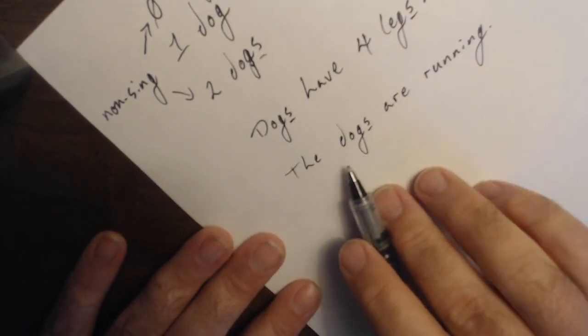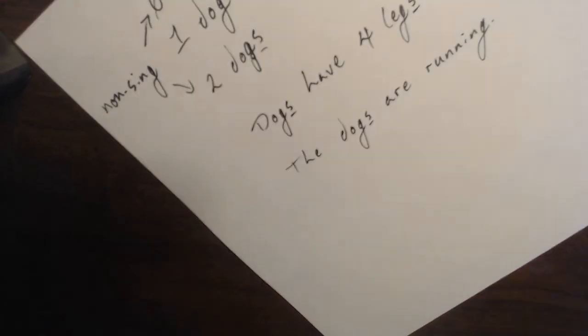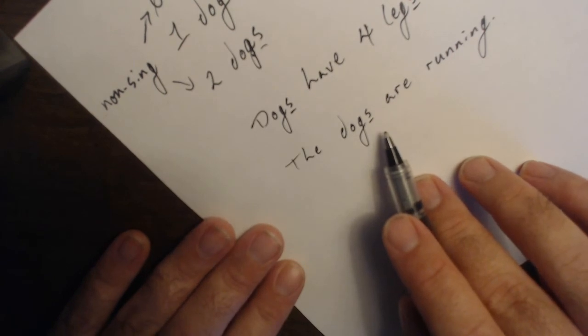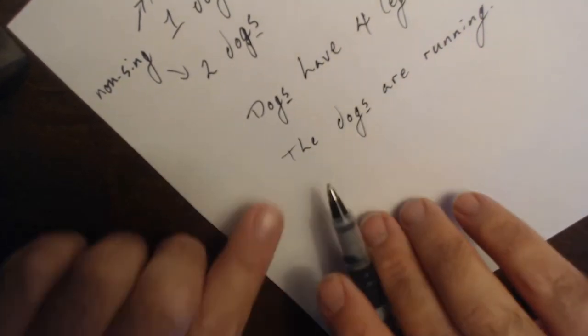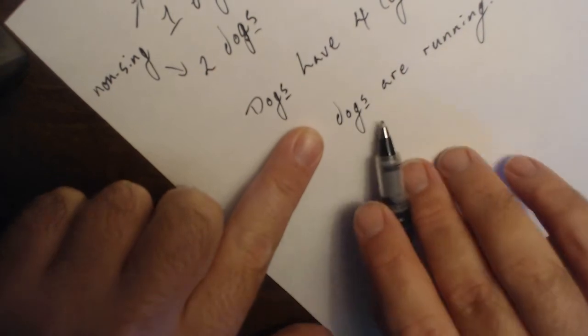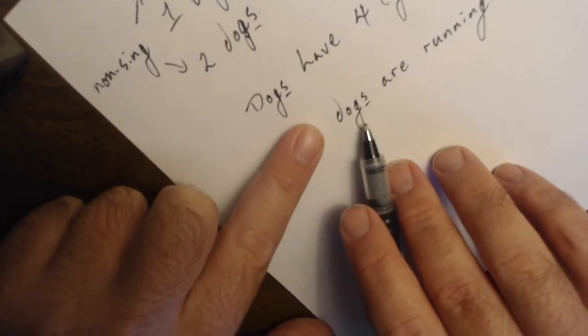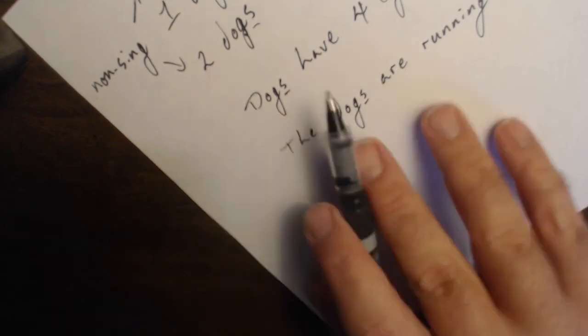Sure. It kind of fits our classical idea that the S is marking plurals. That analysis makes sense here. If I change this to no dogs are running, well, now it's clearly not a plural marker anymore, right? Because no dogs is not plural. It's less than one. So we're kind of back to this thing.